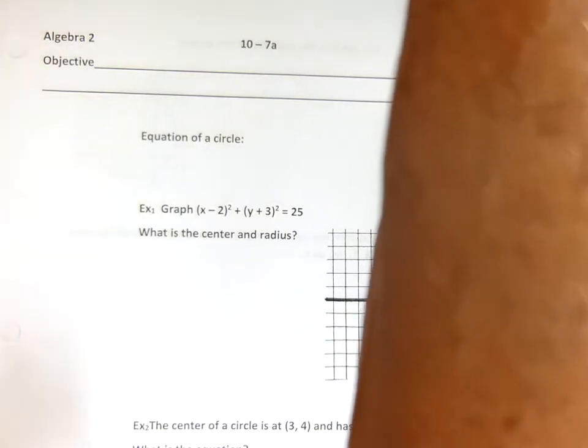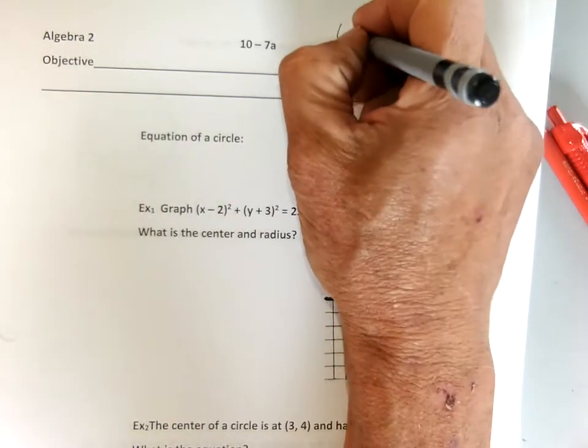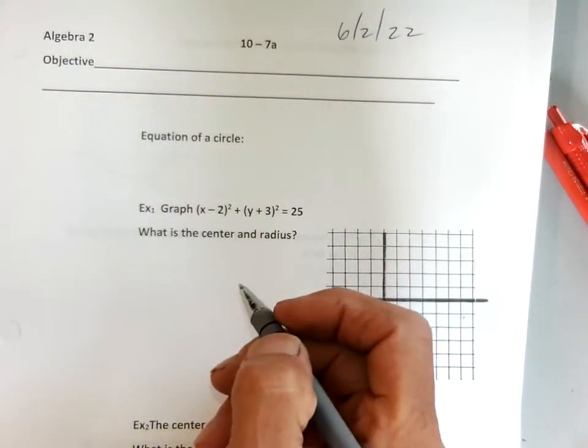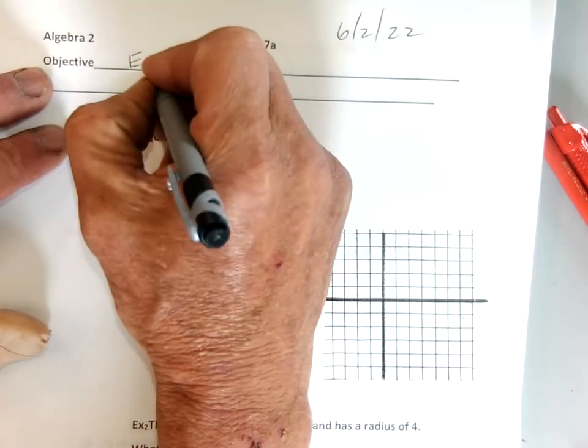A little bit better. Okay, so today we were really going to talk about circles. 6-2, gosh, it's June. Don't you love that? It is June. So our objective today is basically going to be equations of circles.